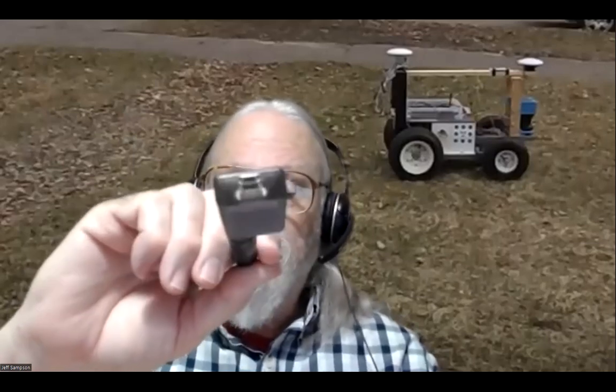If those are two separate interfaces, I might have a lot more flexibility than I think I have right now. Because in order to get the RSSI stuff, you have to put it in this command mode, and then it stops talking to the outside world. So that's something to look at in the future if I want to make this work better or get better information out of it.